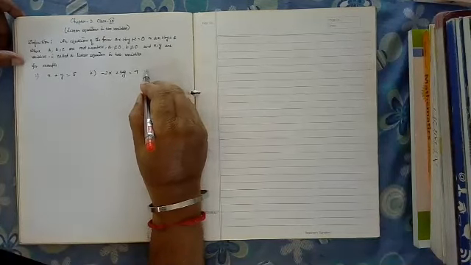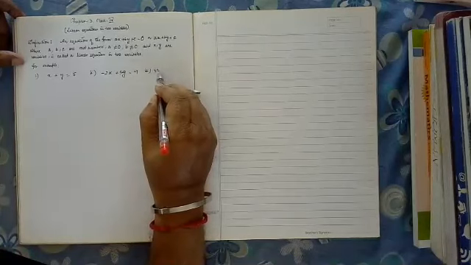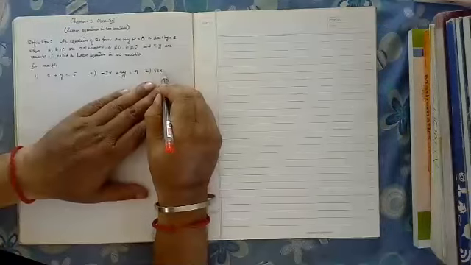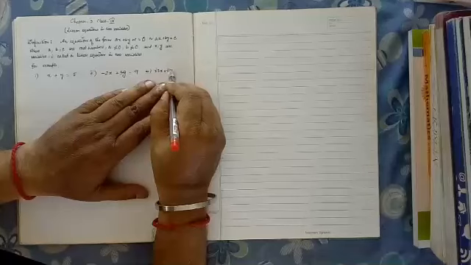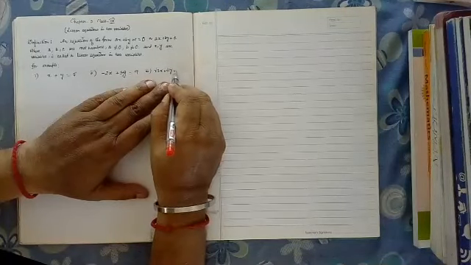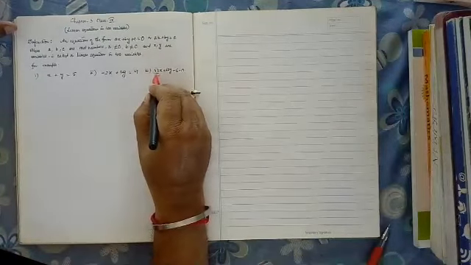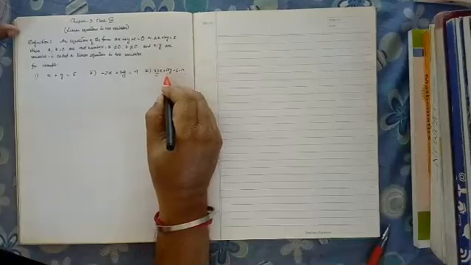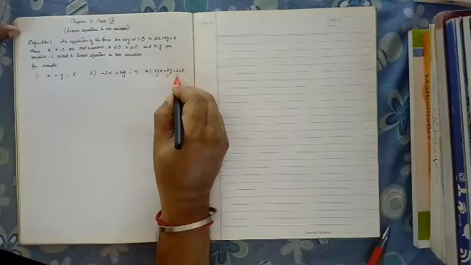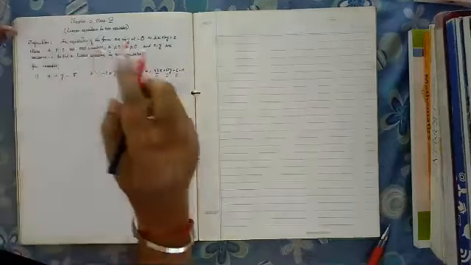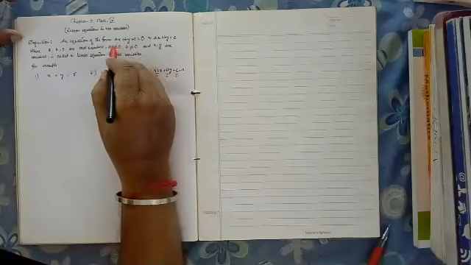Number 3, say root 3x plus root 2y minus 6 is equal to 0. Now for this equation, a is equal to root 3, b is equal to root 2, c is equal to minus 6, if we compare this equation with the standard form.